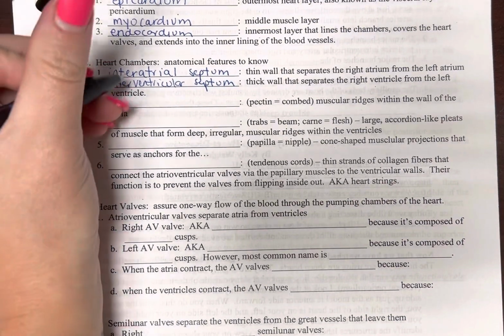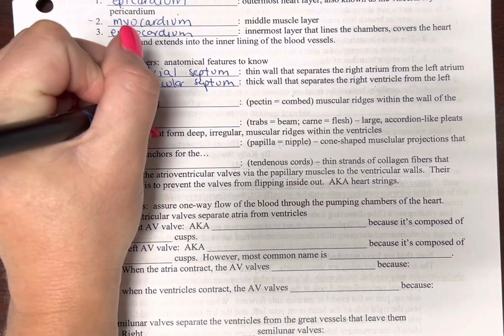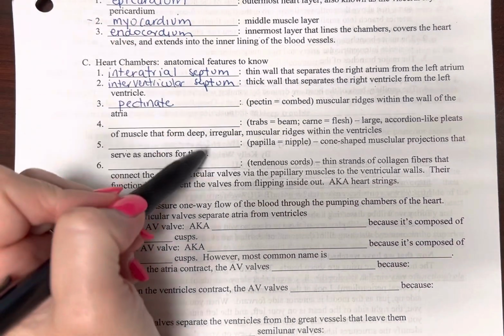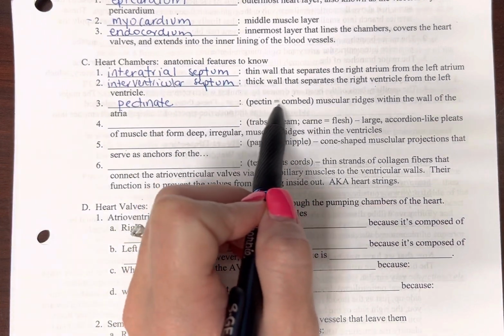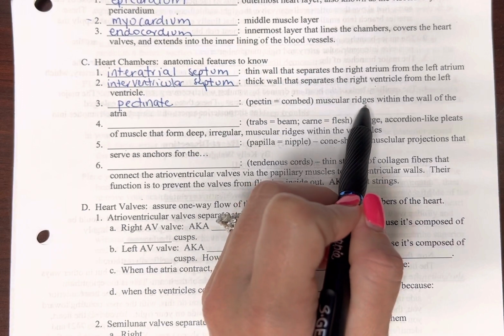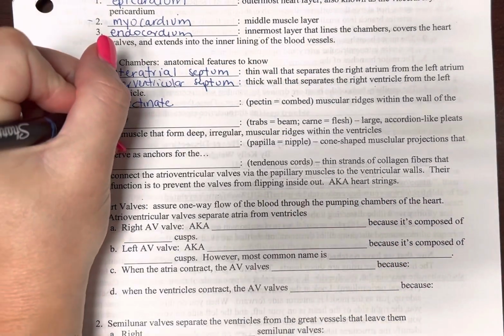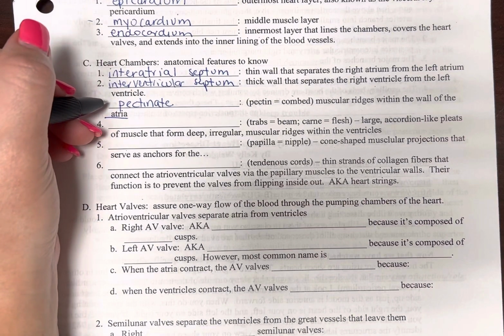All right. You have something that's called pectinate muscles. Pectin means combed in med term. So these are ridges, and pectinate is only in the atria. So that's what you need to remember. Pectinate only in the atria.